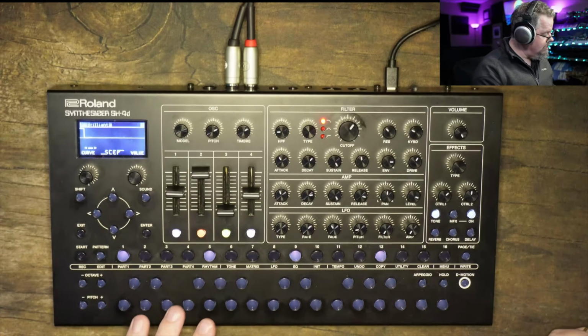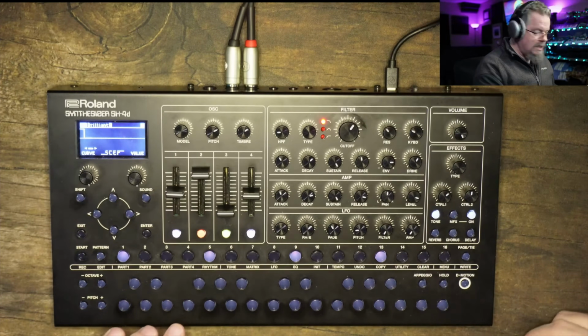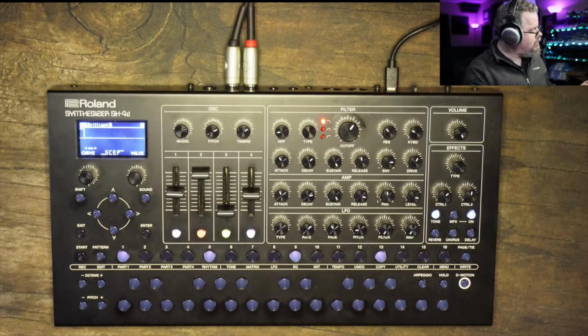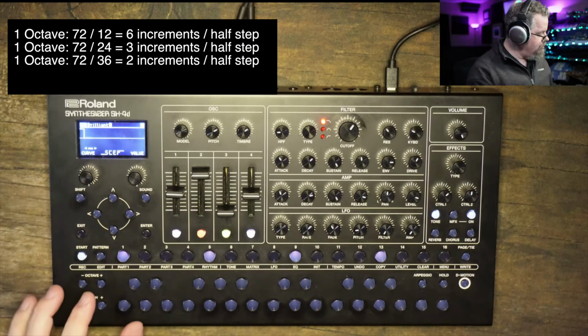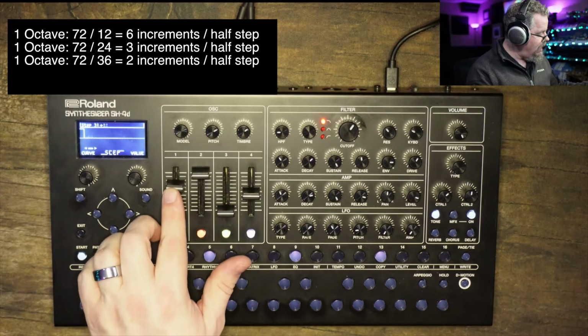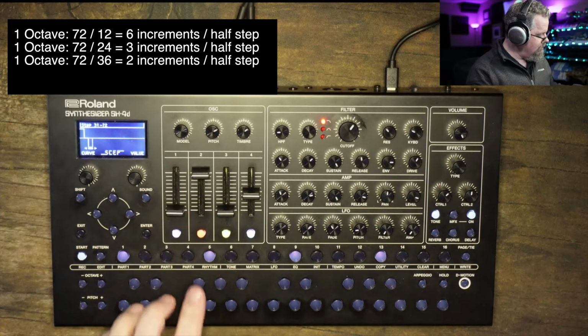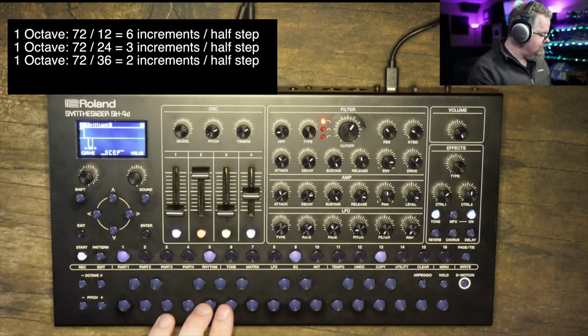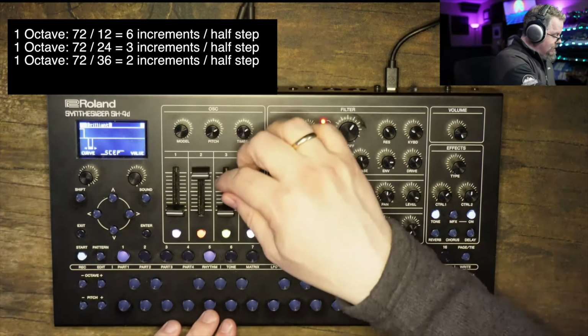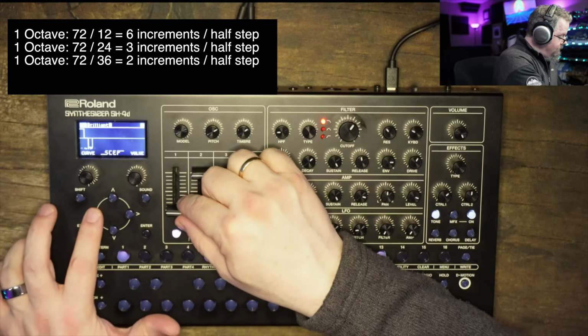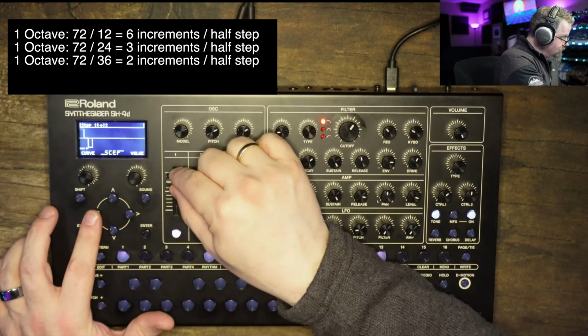So let's bring it down to the 1 octave. And this means we can actually get some pitches in between the regular 12 subdivisions of an octave that we're used to in tuning, like on piano keys and stuff like that. So let's have some fun with that. We're going to go back here and just do a real subtle pitch thing.